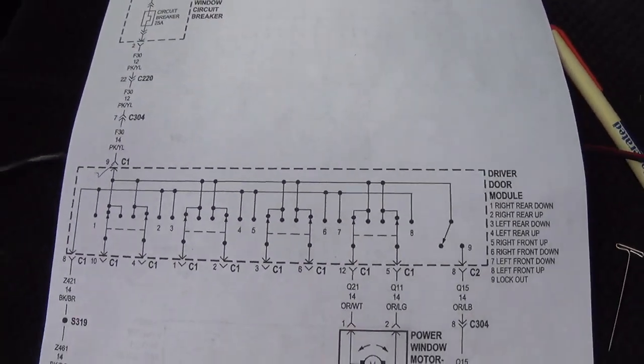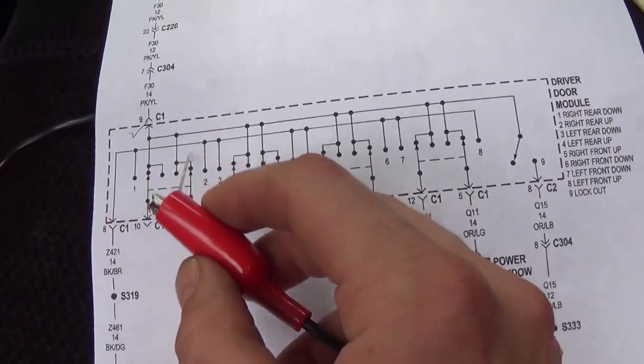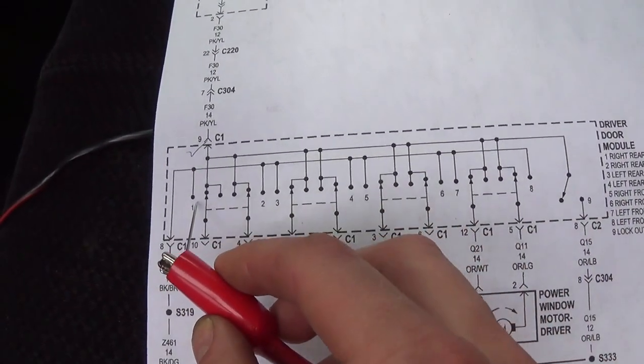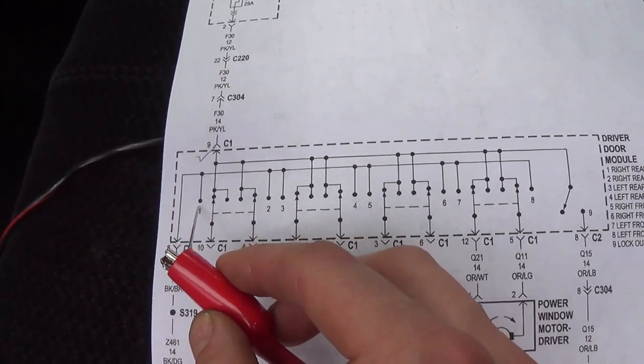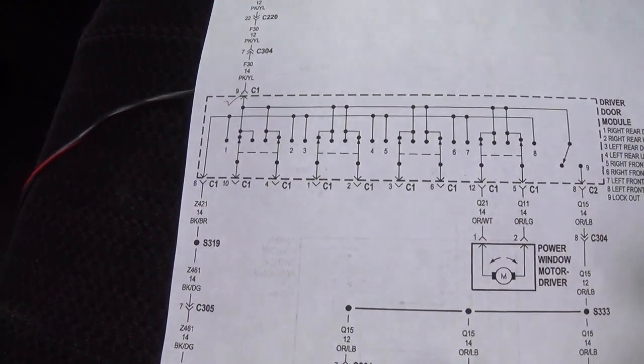I thought that was kind of crazy, and that doesn't seem to be the case. What we should have is all these contacts grounded in the neutral position. And then when you flip the switch, we'll get power on either one side or the other. That would make a lot more sense.